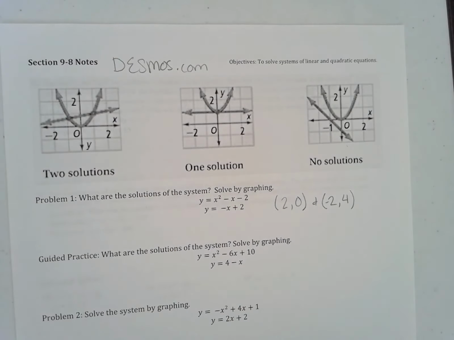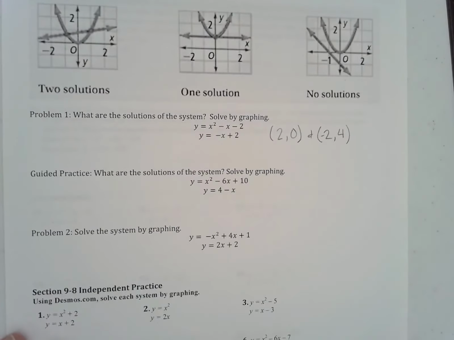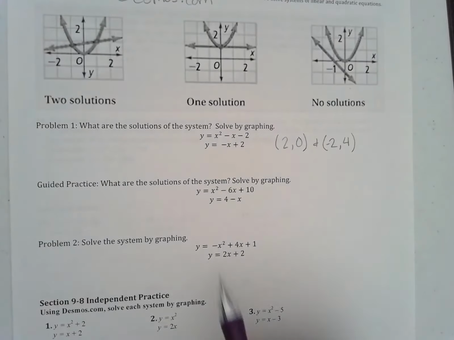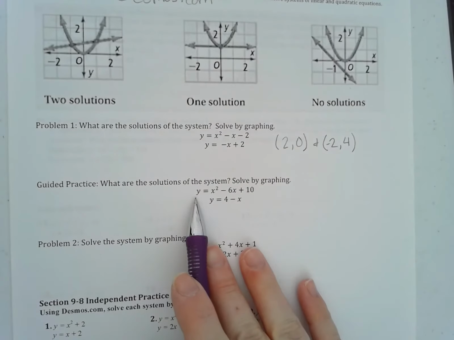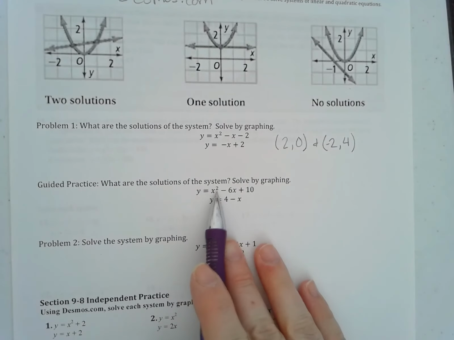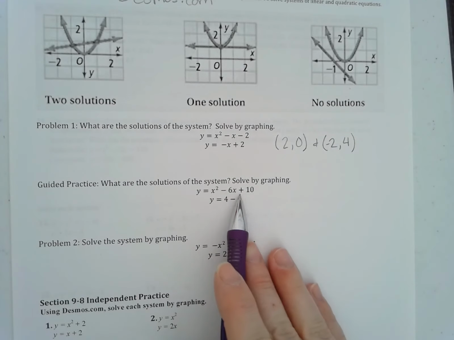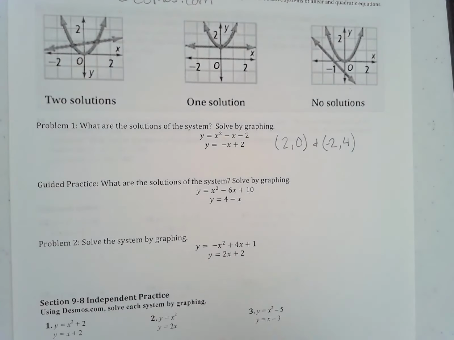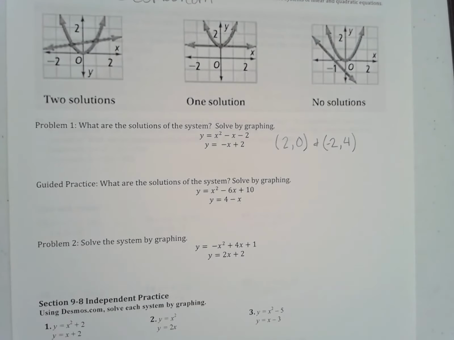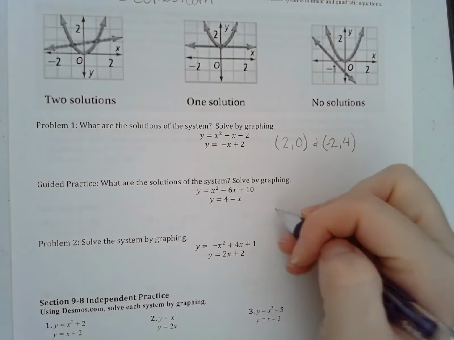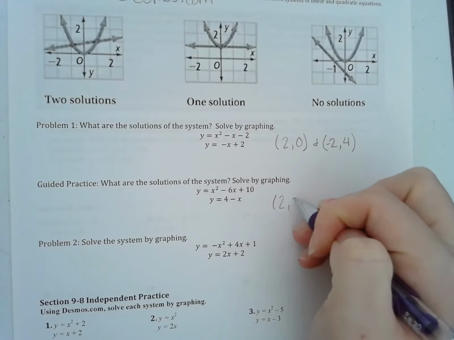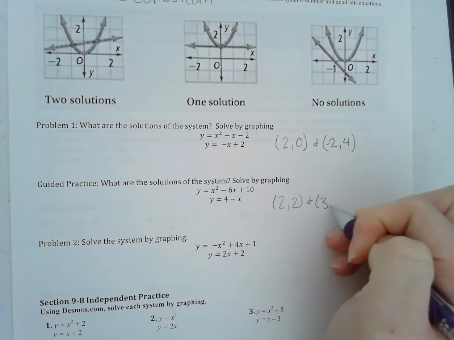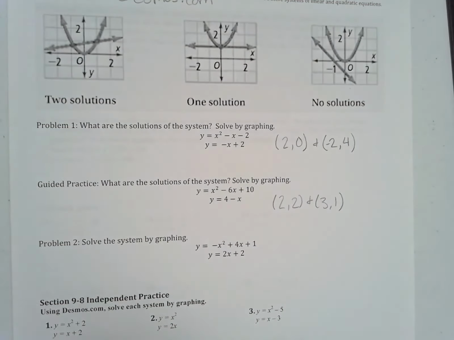Once you're done with this problem, you're going to X both of those equations off of Desmos and go to the guided practice. So type in these two equations into Desmos. y equals x to the second minus 6x plus 10 and y equals 4 minus x. Find those two solutions and write them on the page. The solutions you should find are 2, 2 and 3, 1. Again, this was a two-solution problem.